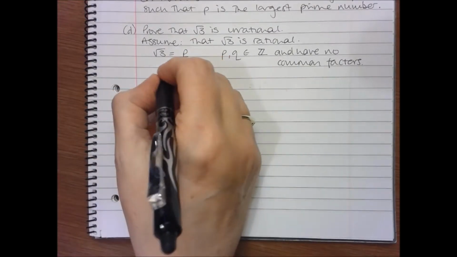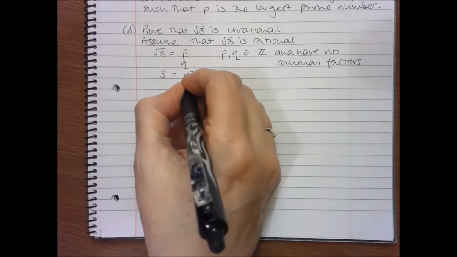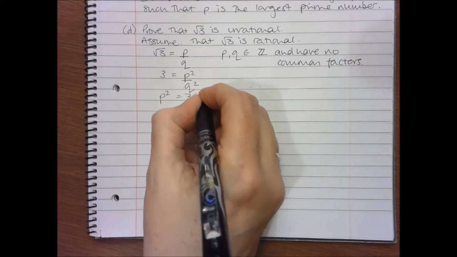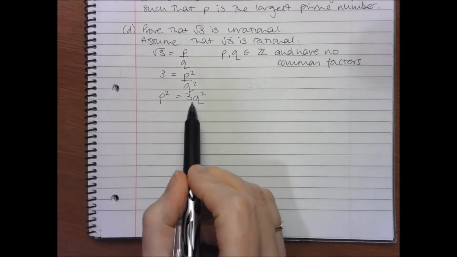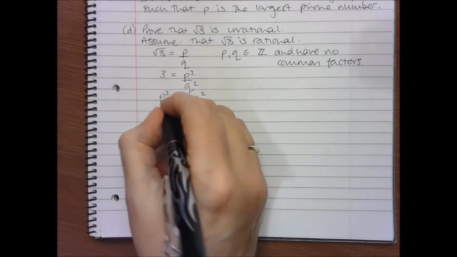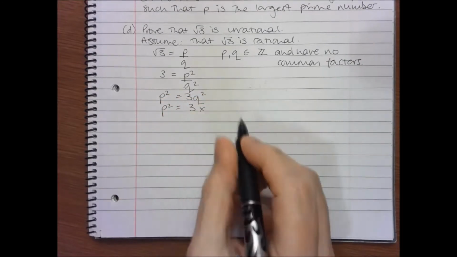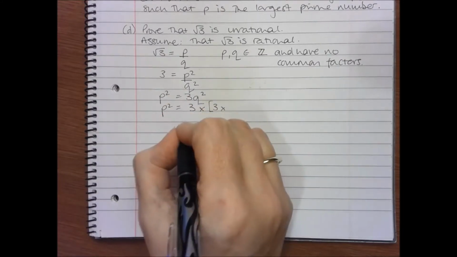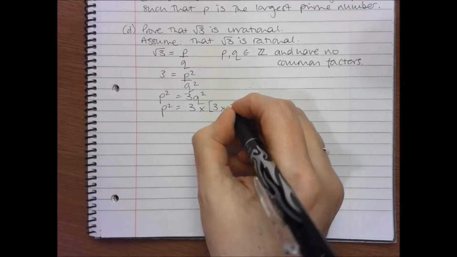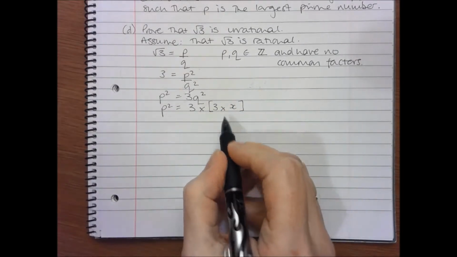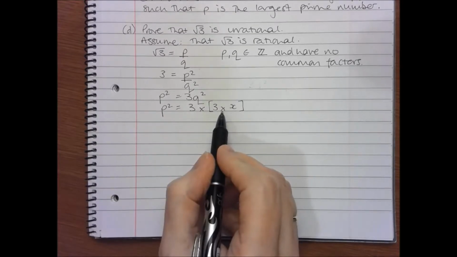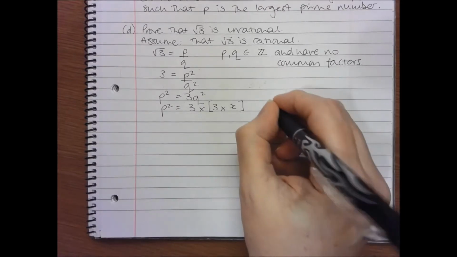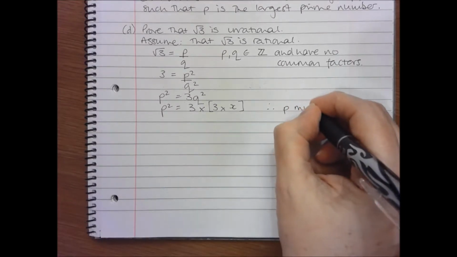So 3 is equal to p squared over q squared. So p squared is equal to 3q squared. Now, if p squared is equal to 3q squared, then p squared must have a factor of 3 in it. So my p squared is going to be made up of 3 times something. I don't know what the something is, but 3 times something. Therefore, when I square root both sides, I've got two 3's here. One goes into one p and one goes into the other p. Therefore, p must be a multiple of 3.